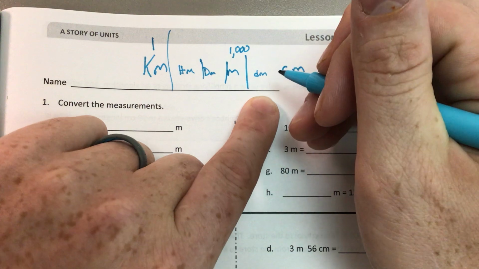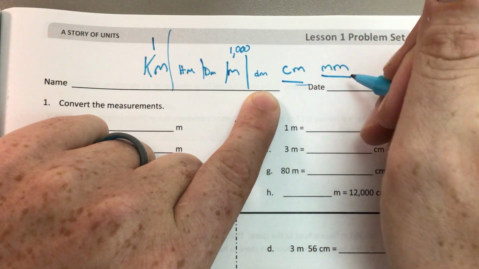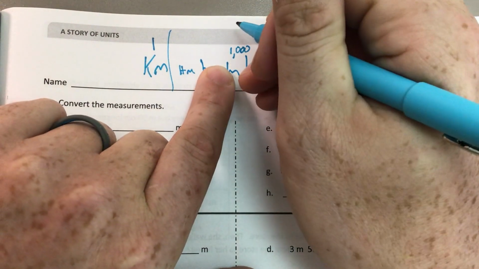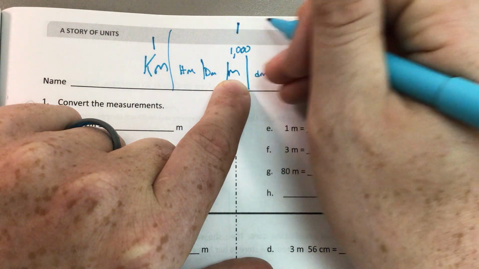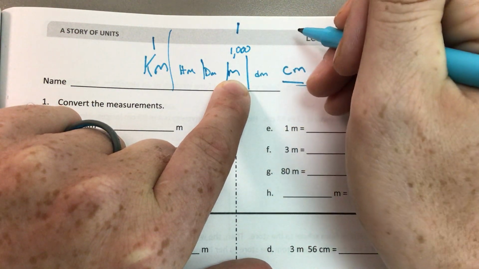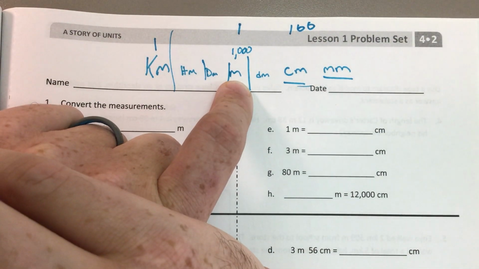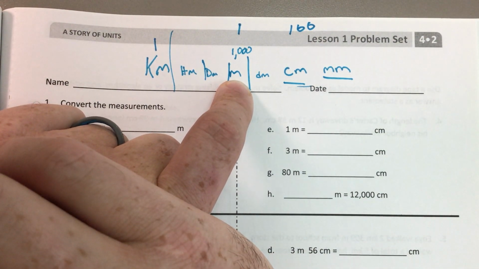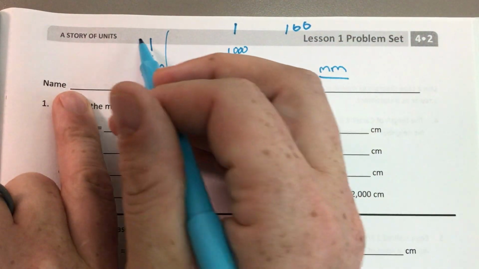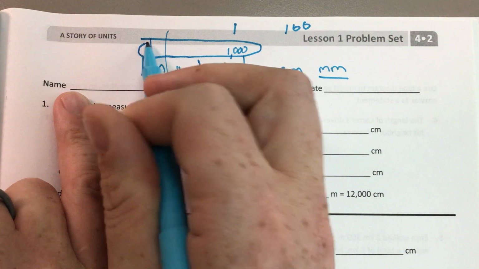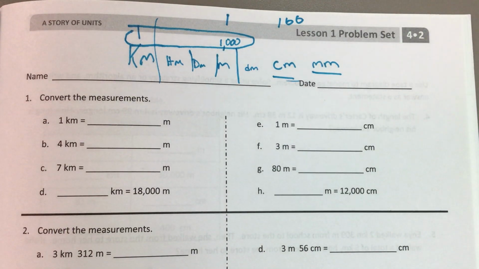Interestingly enough, we also have a deci, but we are familiar with centimeters and millimeters. And if I had, say, 1 meter, it would be 10 decimeters or 100 centimeters. If you actually look at a ruler, you'll count 100 centimeters in a meter stick. Okay, so these conversions, I'll point out, this 1 to 1,000 for kilo to meters, and 1 to 100 for centimeters, we'll need as we go forward.